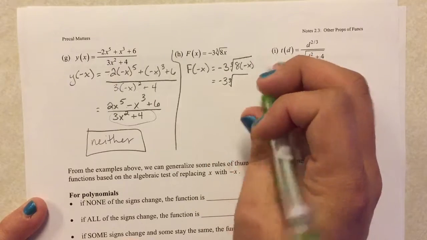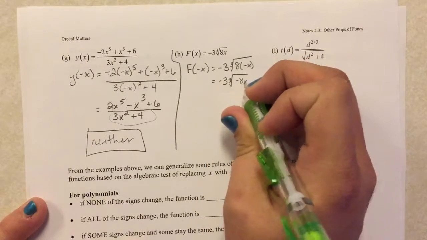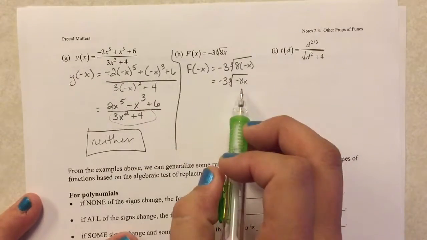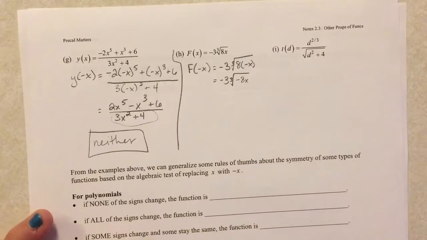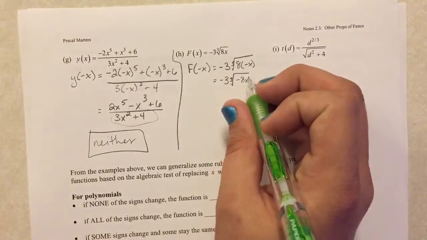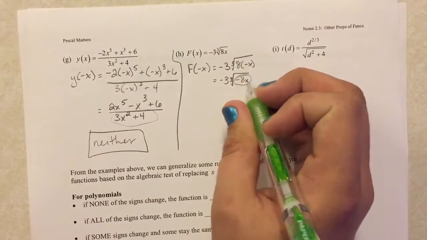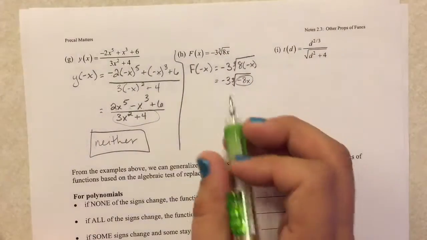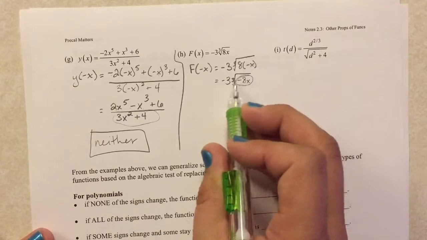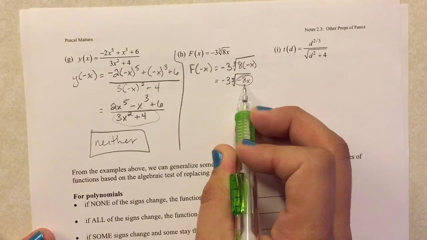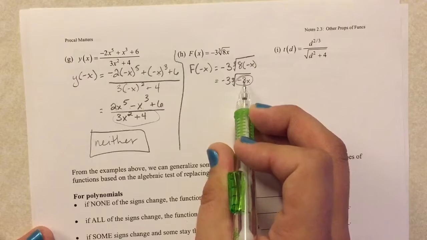8 times negative x is going to be negative 8x. Okay, and when you cube root something, just like when you raise it to the third power or raise it to an odd power, right? This interior piece keeps its sign. So when I cube root this, the answer to the cube root of this is going to be a negative.